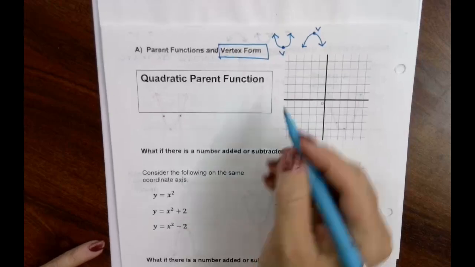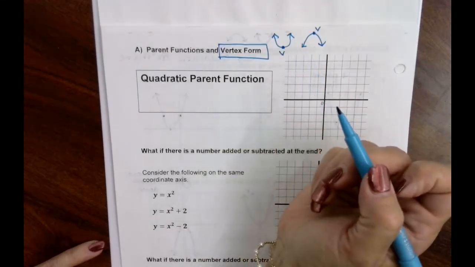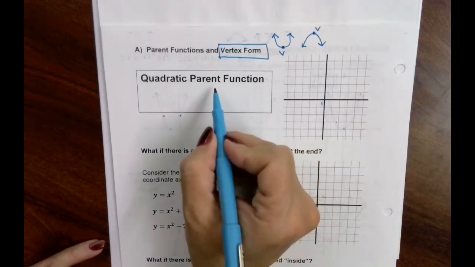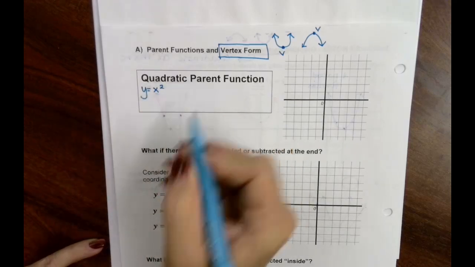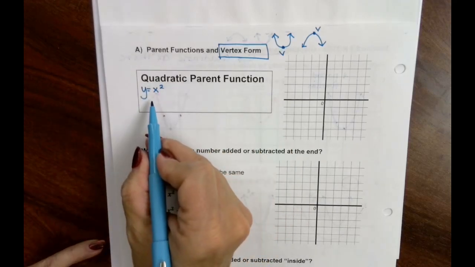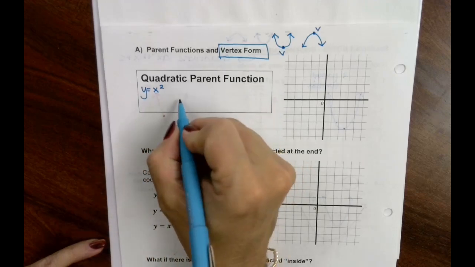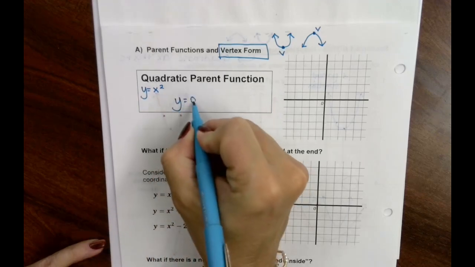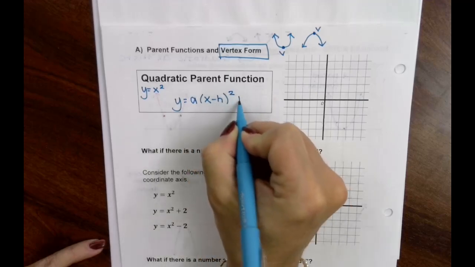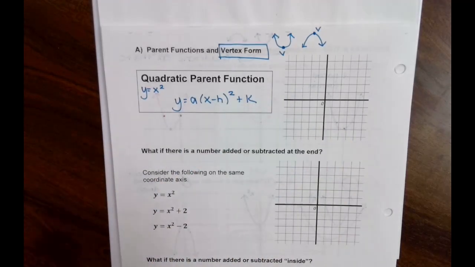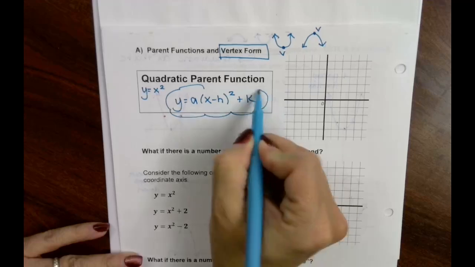You could also look at this as a minimum or a maximum on your graph, all right? So my parent function of a quadratic is y equals x squared. That's my parent function. But in vertex form, my function now becomes a(x minus h) squared plus k. So super important. You've got to know this, okay?